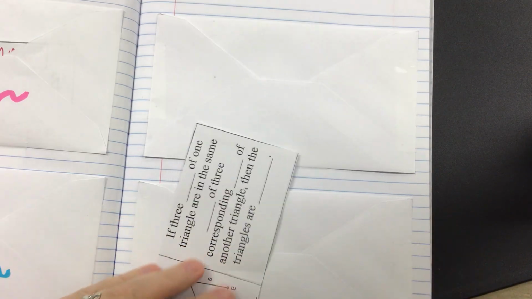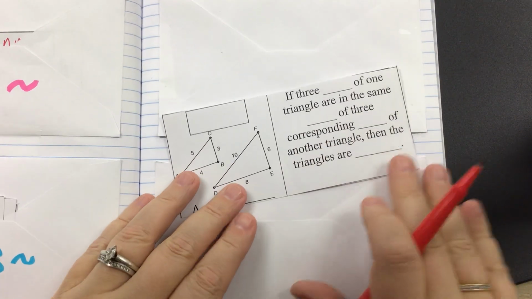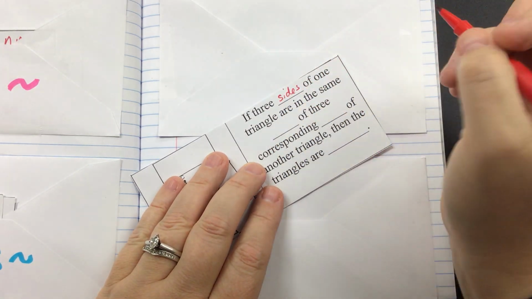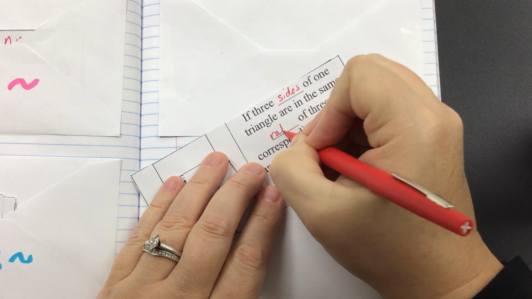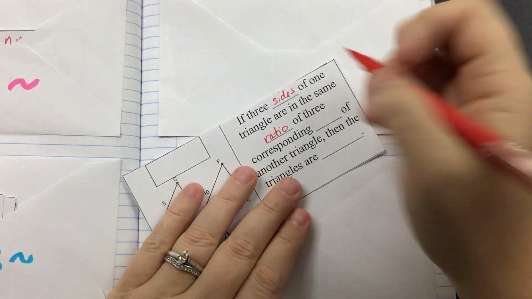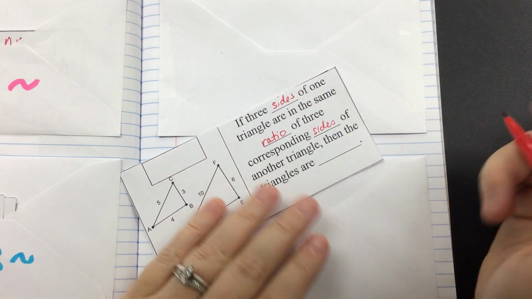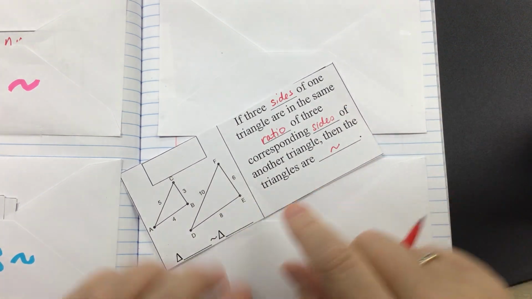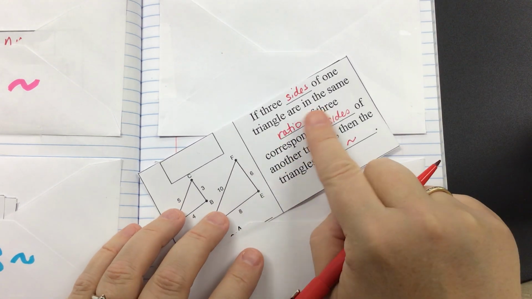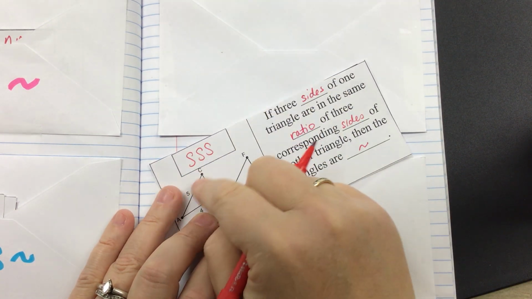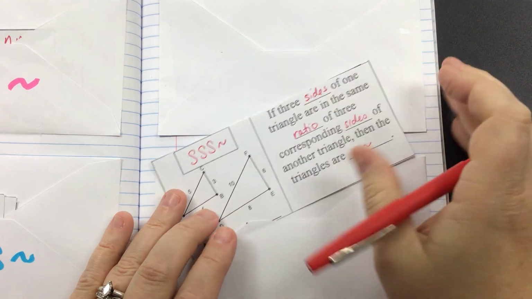Okay, so next we have one more option. And this one goes, if 3 sides of one triangle are in the same ratio as 3 corresponding sides of another triangle, then the triangles are similar. So this one has nothing to do with angles. It's all about the sides. So that's what we're going to call this one SSS, for side, side, side similarity.